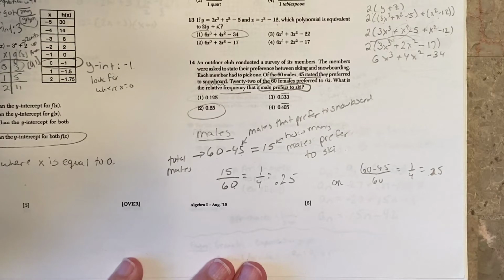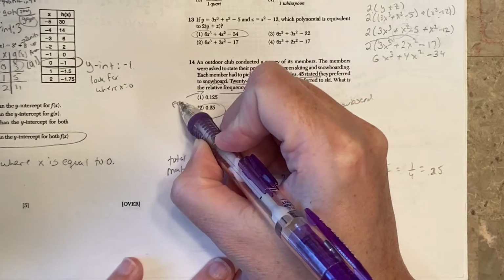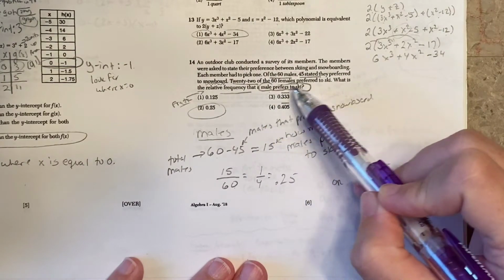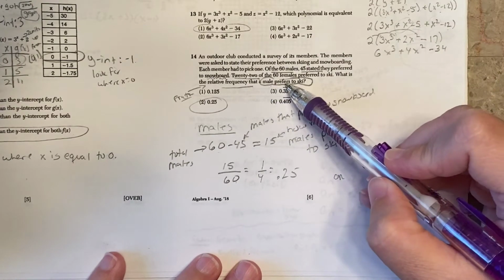22 of the 60 females preferred to ski. What's relative frequency? Again, that means fraction. That always means to make a fraction, and you could actually turn it into a decimal or percent as well. That male prefers to ski. All right, so the female really had nothing to do with the question. We want males that like to ski.